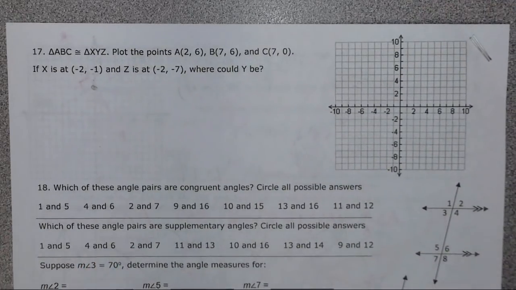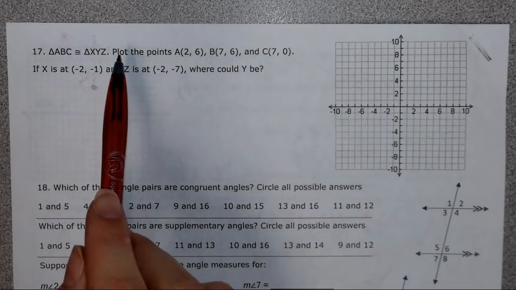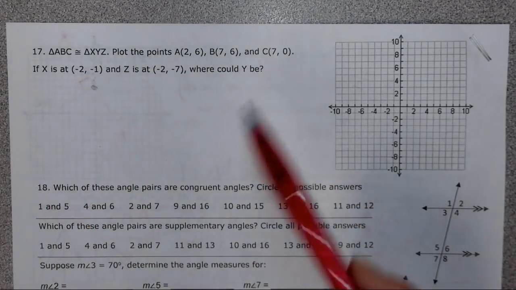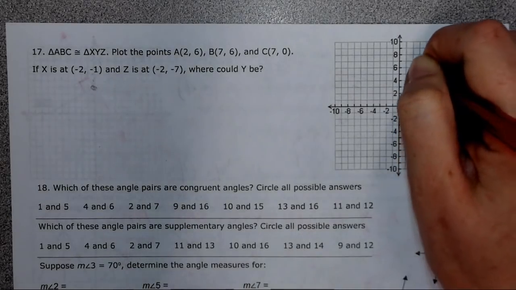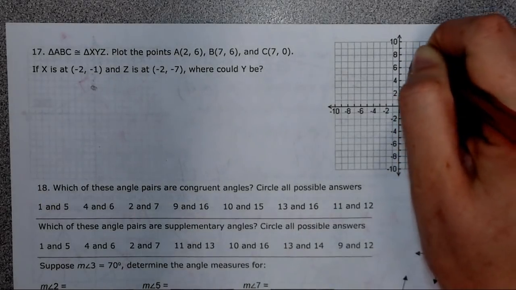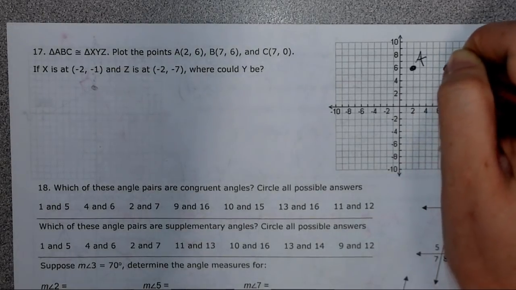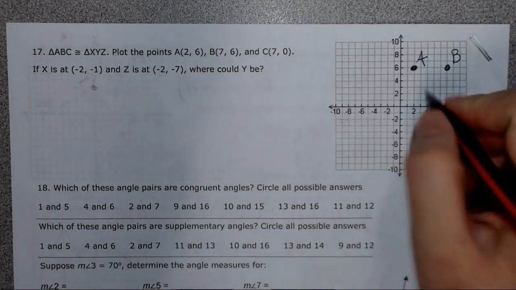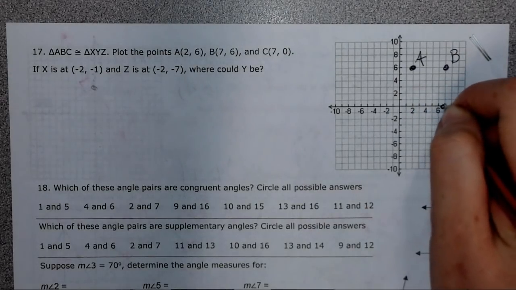All right, last page. Okay. So we're given that these two triangles are congruent. We want to plot these 3 points first. So point A is going to be at 2, 6. So there's A. B is at 7, 6. Okay. And C is at 7, 0. So there's C.